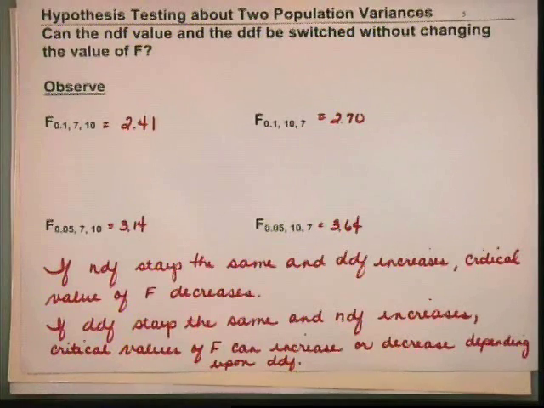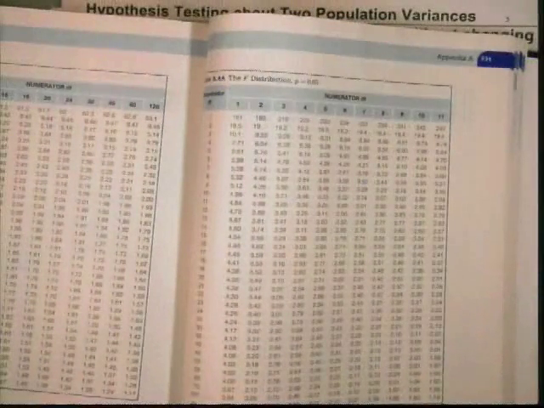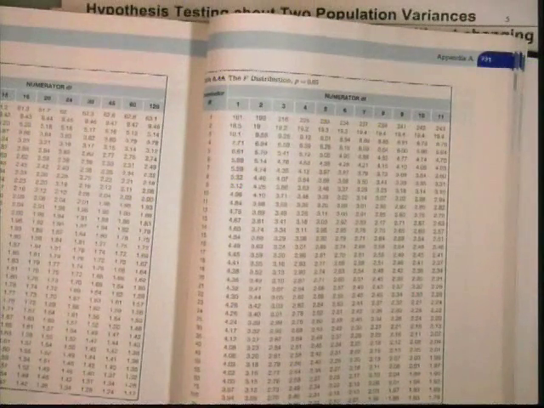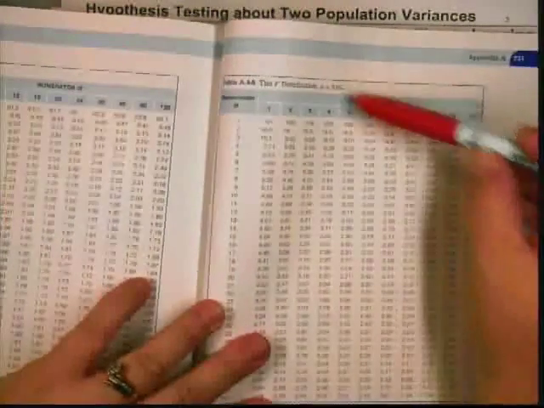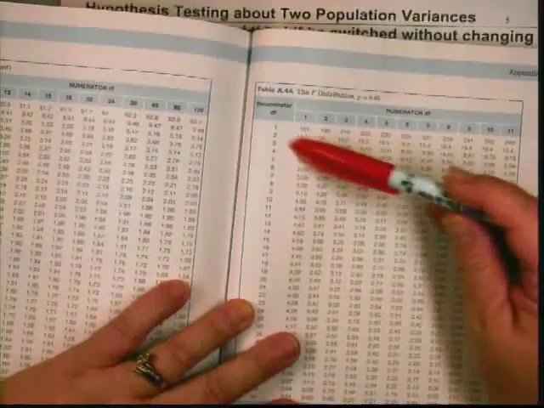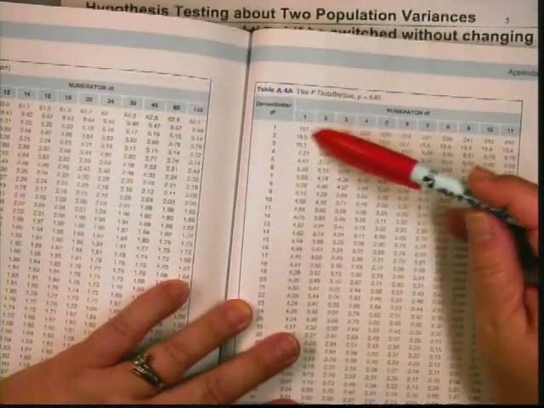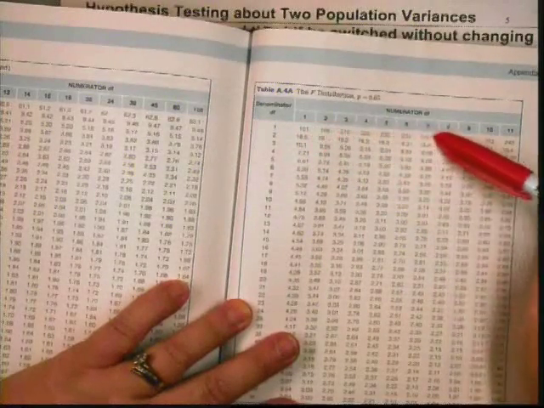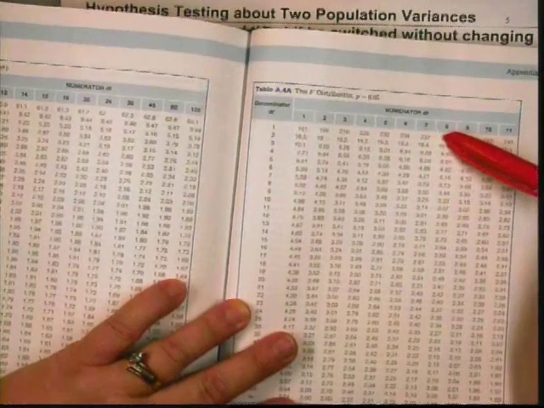Some of the things to notice too, we kind of got the feel for with t, and we talked about this with the chi-square distribution. Those values of t around 2 or just a little bit larger tended to be our critical values for 0.05. Here on the 0.05 table, notice how much these things change. So for one denominator degree of freedom, you can have a critical value that's in the hundreds.